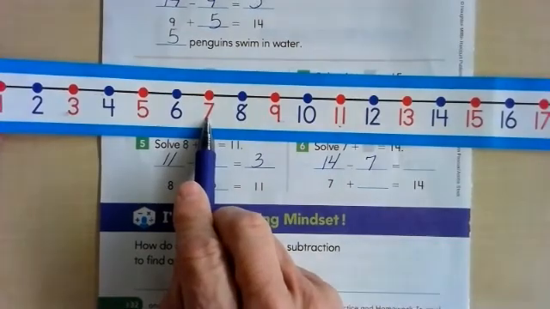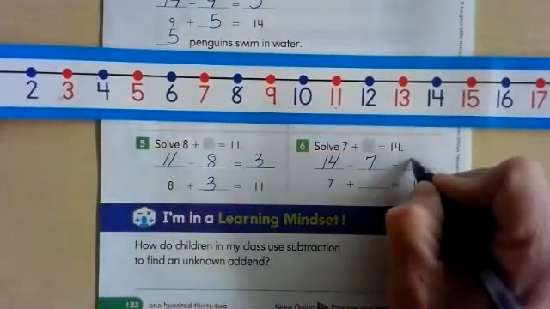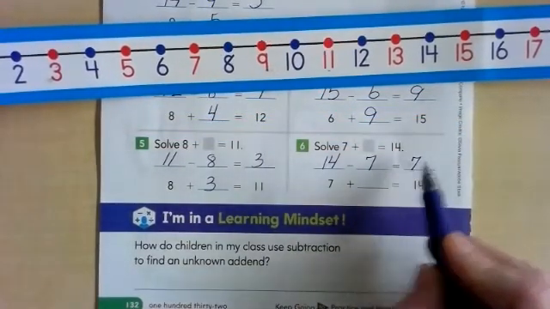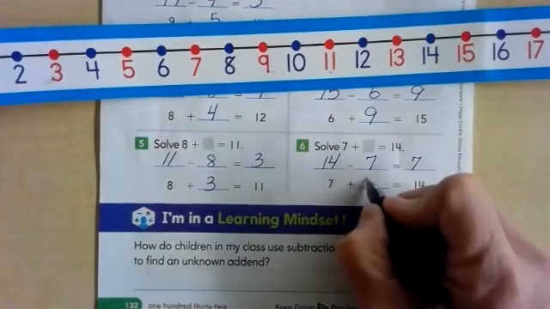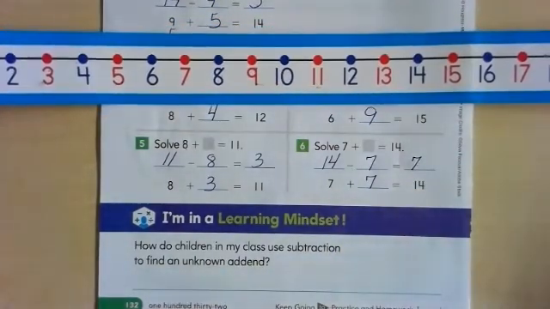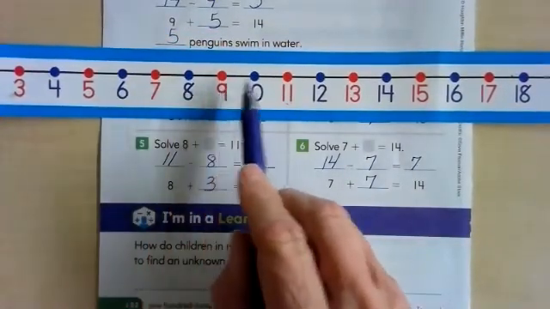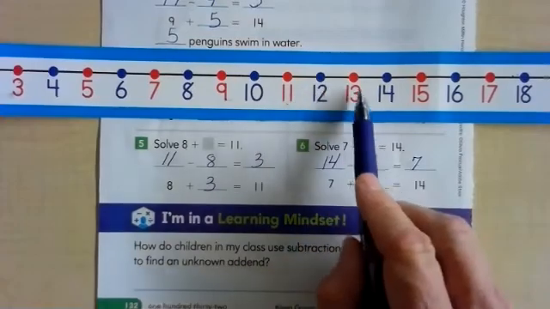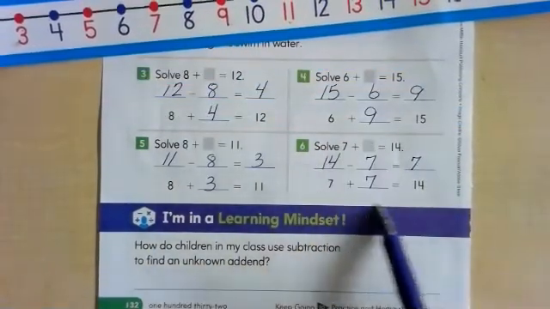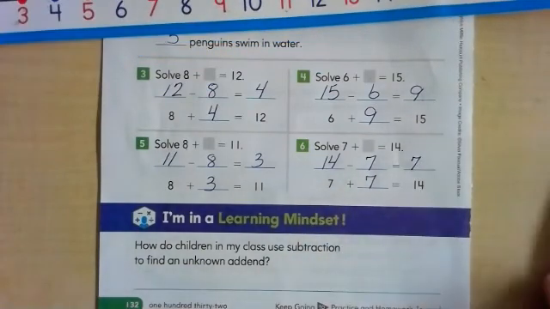So if I subtract out 7, I land on 7. So the number 7 was the unknown. So 7 plus 7, that's a double. 7 plus 7 equals 14. Let's check it. 7 plus 1, 2, 3, 4, 5, 6, 7. Are my facts related? Yes, they are. I'm using the same numbers in both problems.